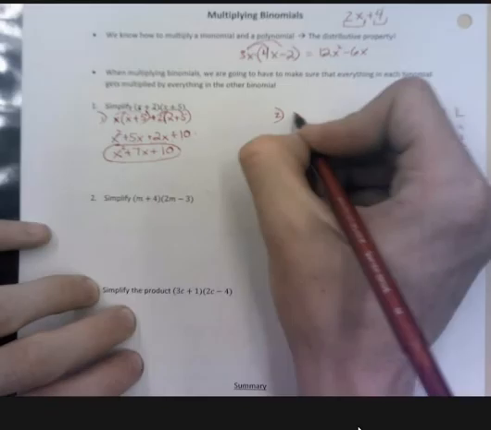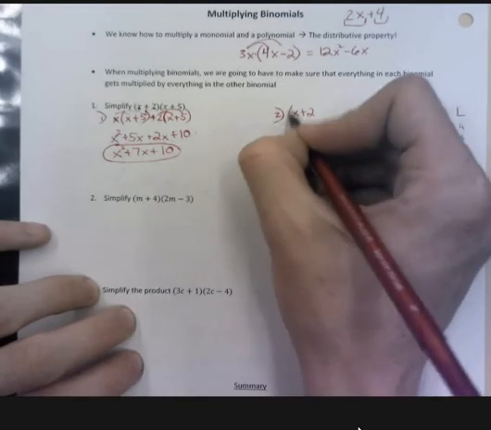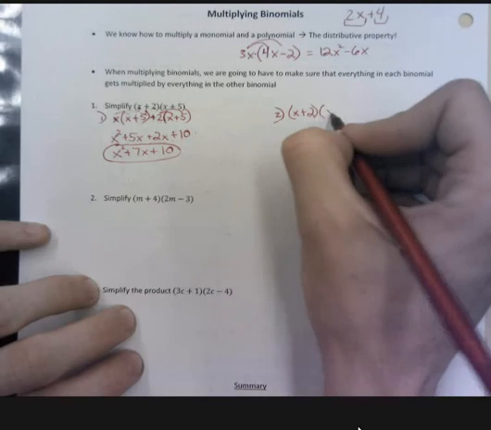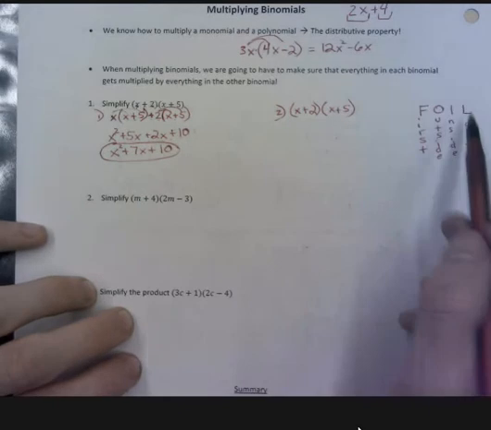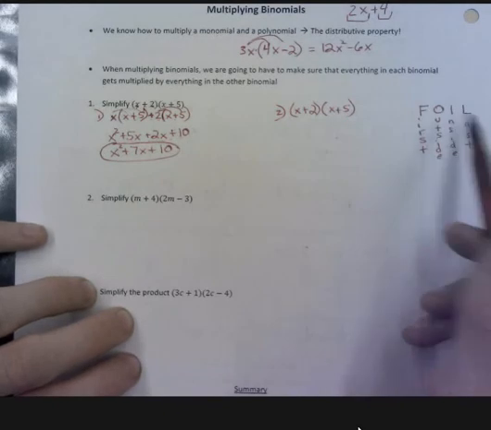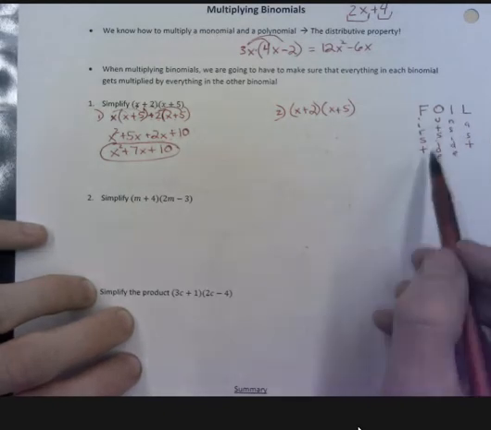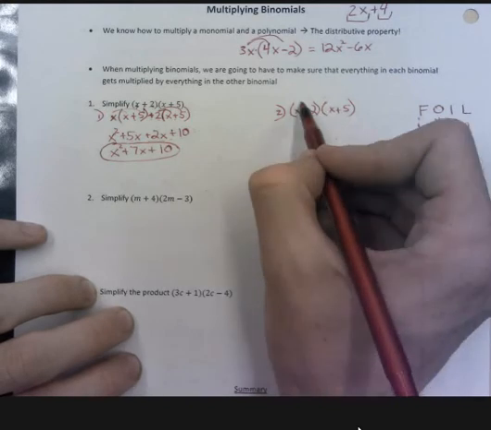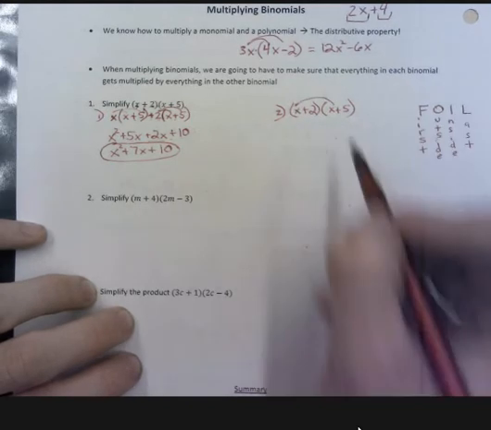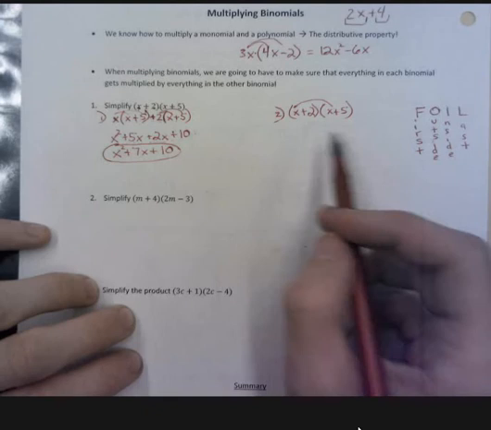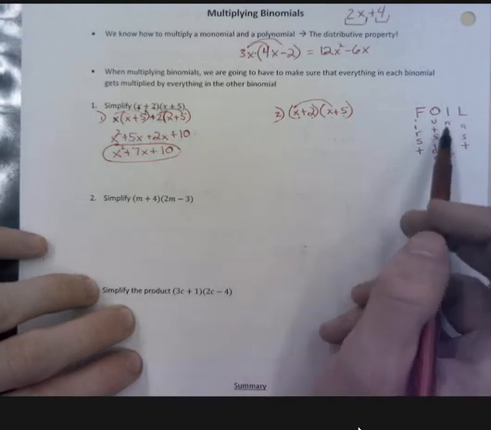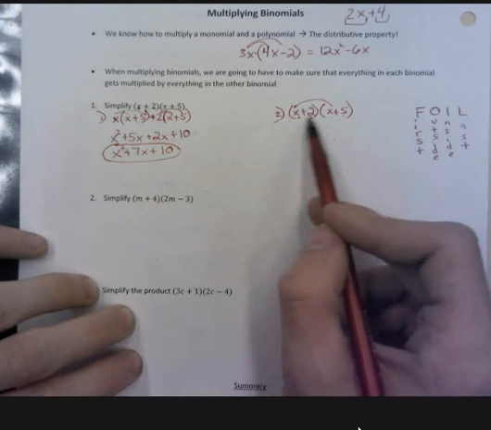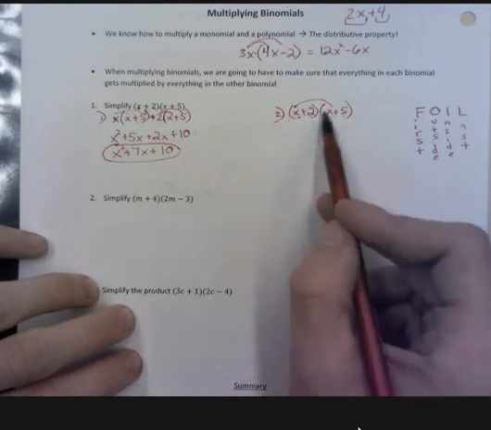Here, I'm going to rewrite our binomials. Okay, this is just a reminder or something I can follow. I guess it's a guideline so that I can remind myself not to skip anything in either set of these binomials. It's going to assure me that I'm going to multiply everything in here by everything in here. So here's how it works.